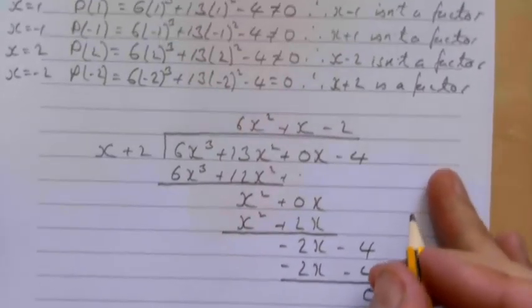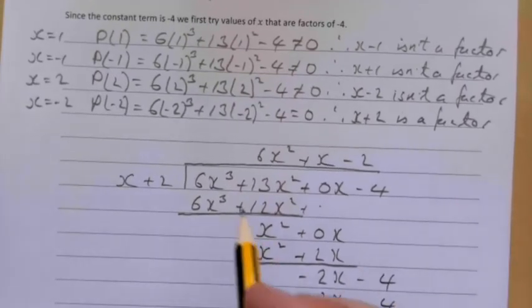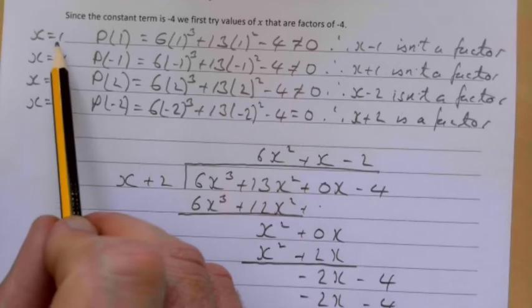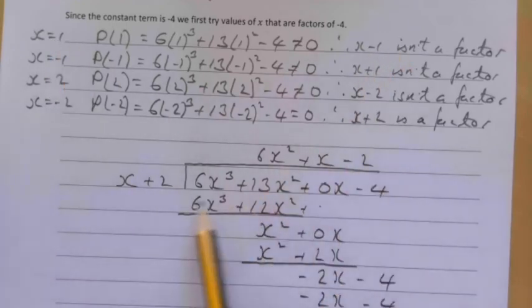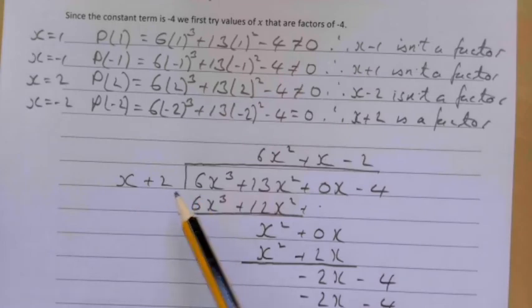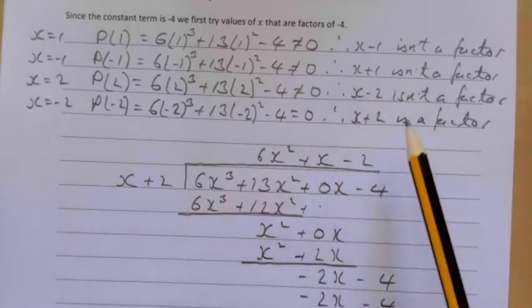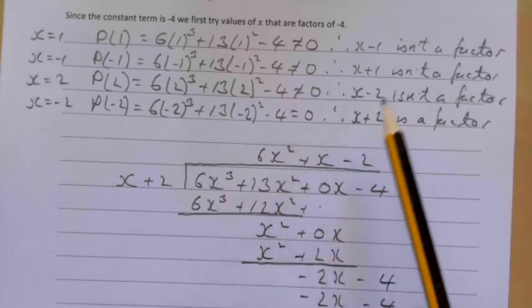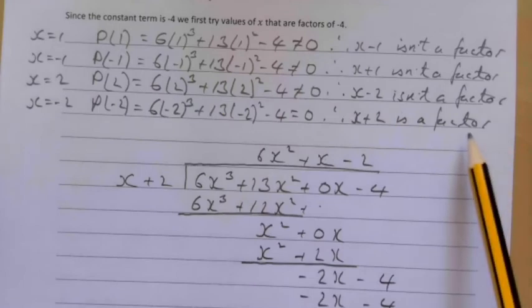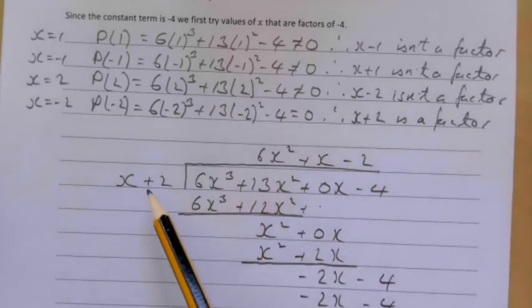Now, you won't listen to me here, but this bit's important. What people do is they sit and divide through x minus 1 into this, and it doesn't work. X plus 1 into this, it doesn't work. X minus 2 into this, it doesn't work, and so on. But what you want to do is use the factor theorem to start with, and then once you find the factor, only then do you do the long division.